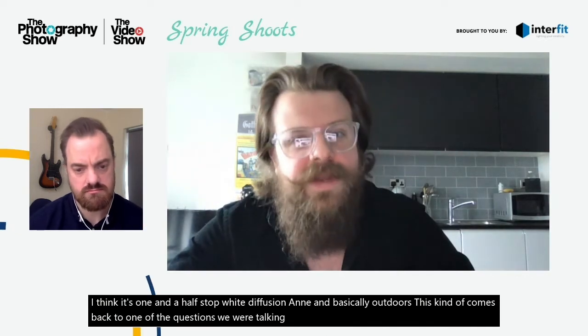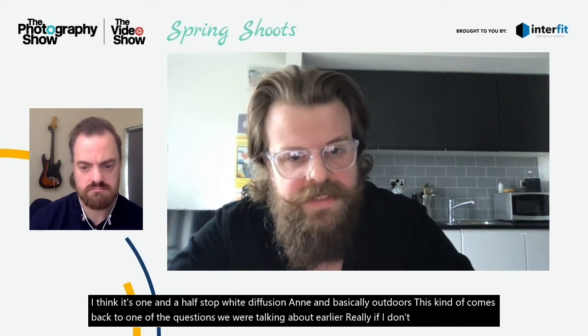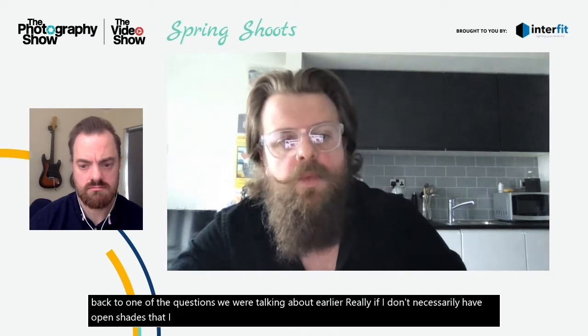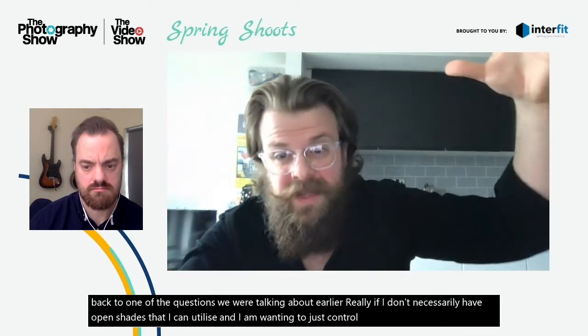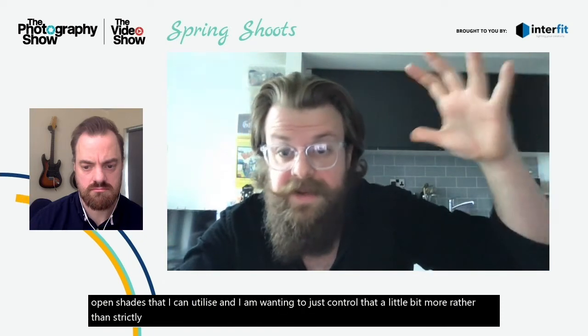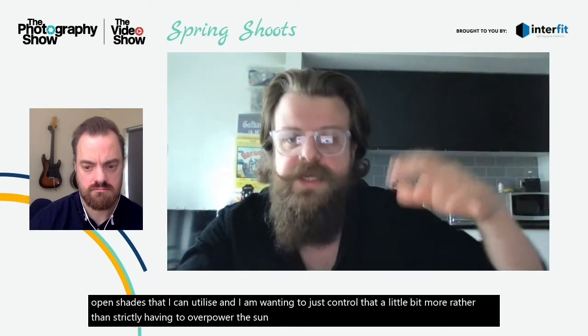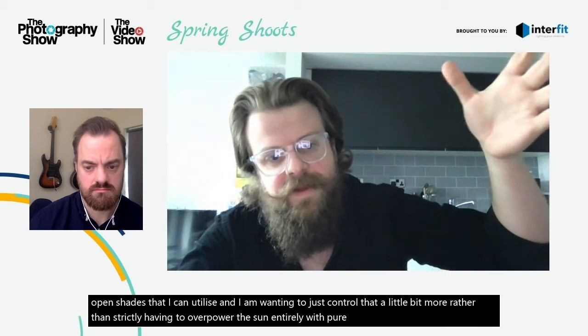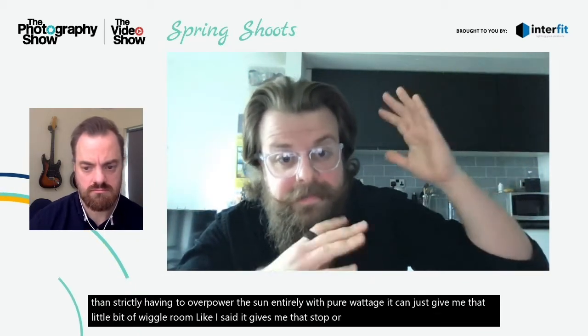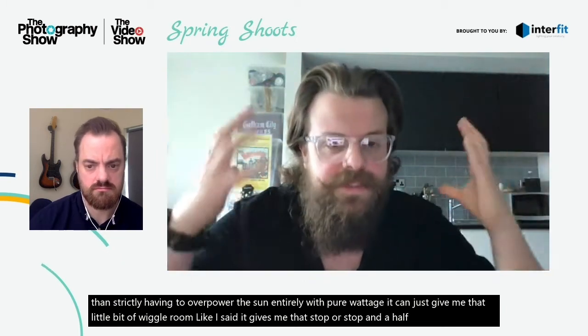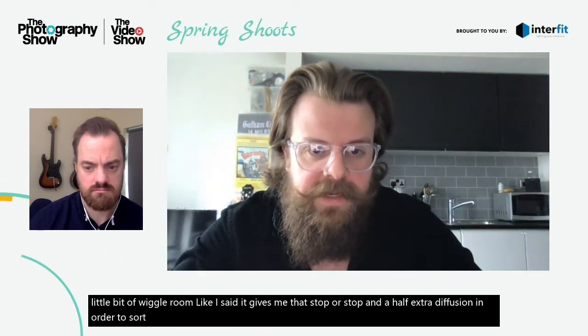If I don't have open shade that I can utilize, and I want to control things a little more rather than strictly having to overpower the sun entirely with pure wattage, it gives me that little bit of wiggle room. It gives me that stop or stop and a half extra diffusion to control how the daylight is infiltrating.